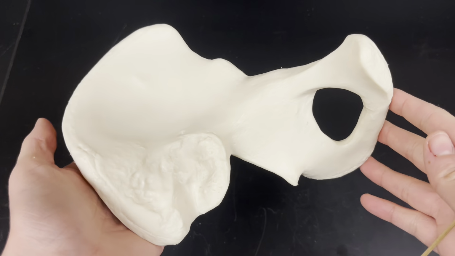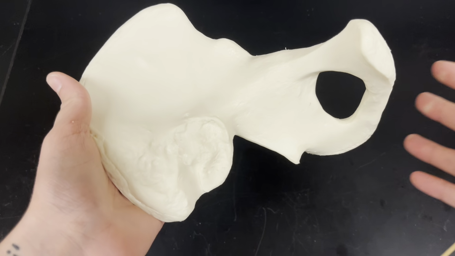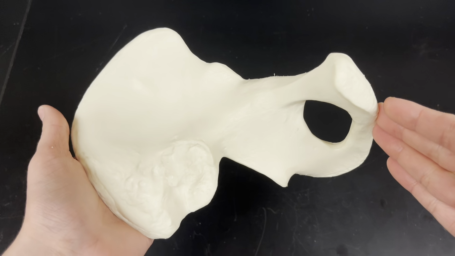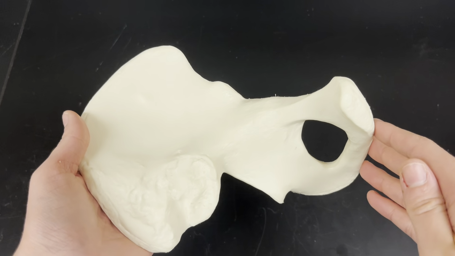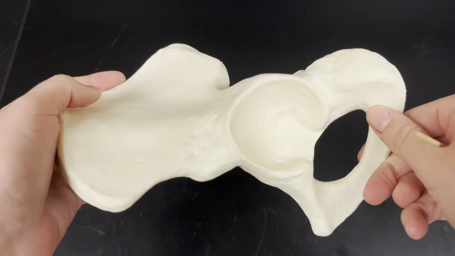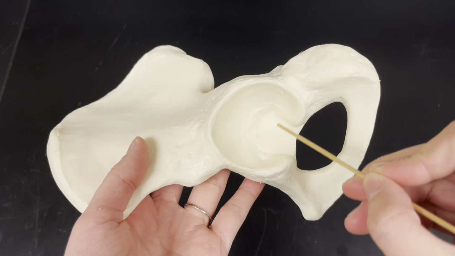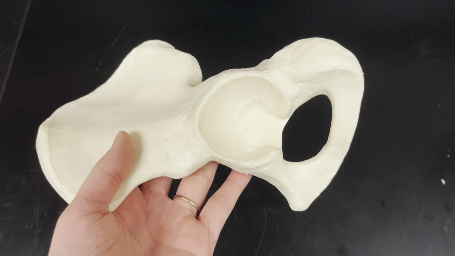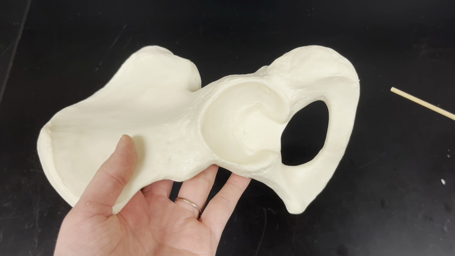All right, let's go ahead and take a look at this structure right here, the os coxa. Now, if you'll notice, I said structure rather than bone because of the fact that this is actually 3 different bones. That might be a little confusing, so let's walk through it. If we flip the structure this way, we can see this feature right here. This is called the acetabulum, and it can be used to help us identify the 3 different bones.